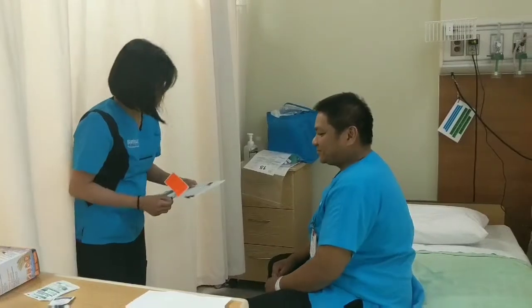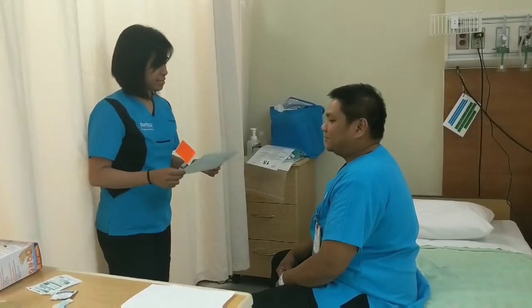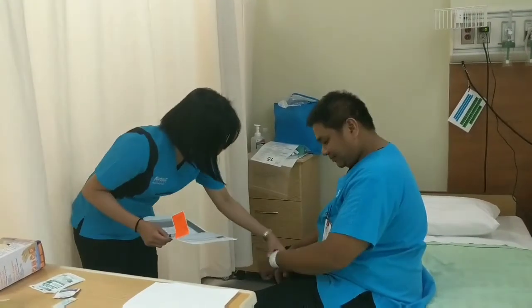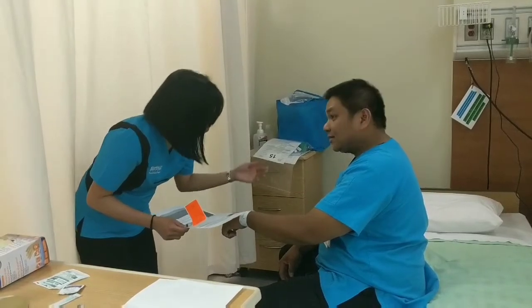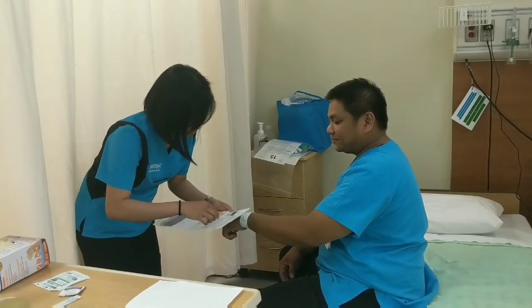After hand hygiene and ensuring patient safety, you can now introduce yourself, your duty, and your purpose, and ask for the ID band. Ask the patient for 2 identifiers, do your assessment as well, and compare your medication against the MAR and the ID band.